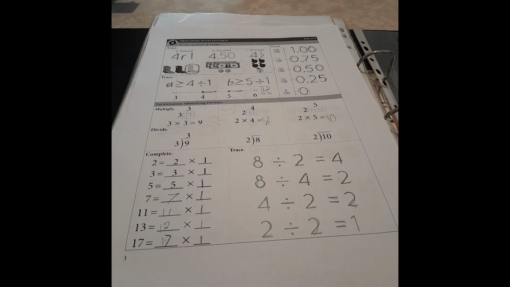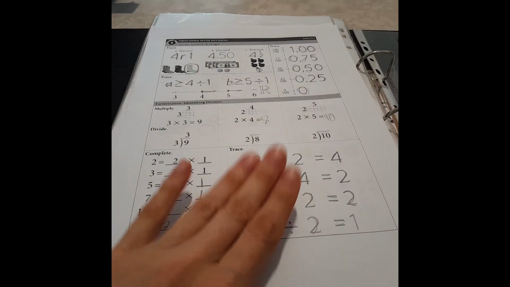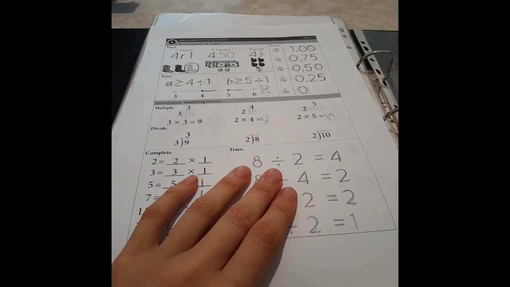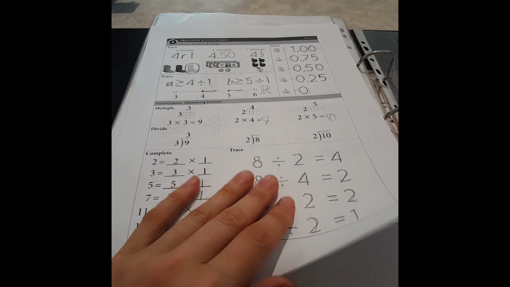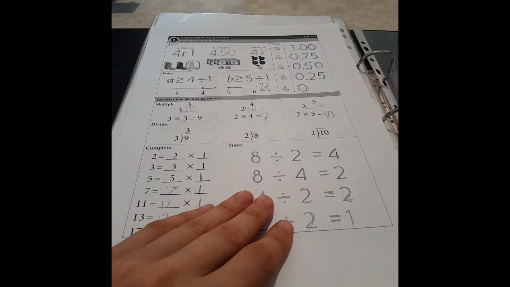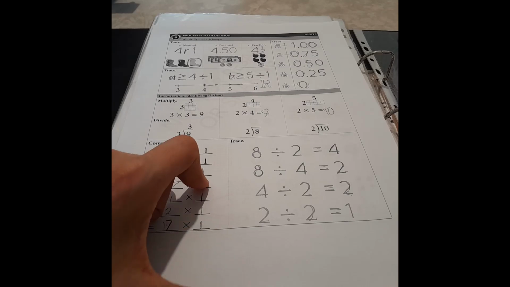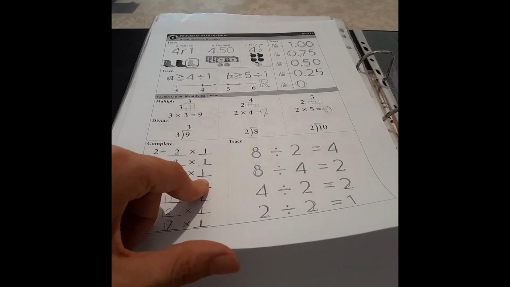Each, let's call it 4-page cycle of this booklet works on the same skills on the same day. So if on day 1, page 1, they work on, let's take the multiplication, okay? Tomorrow, day 1, page 1, there will also be a multiplication question.